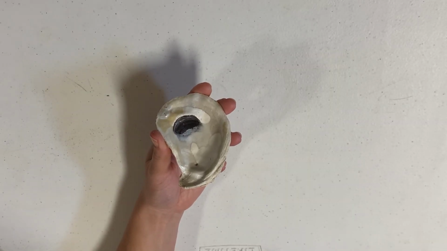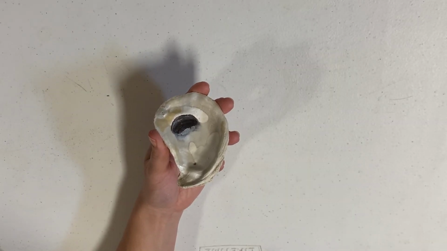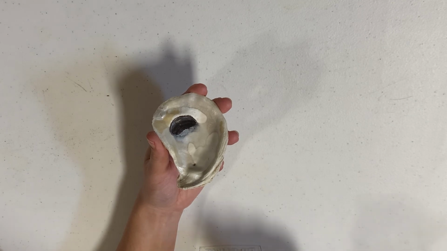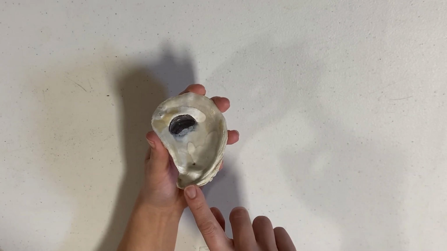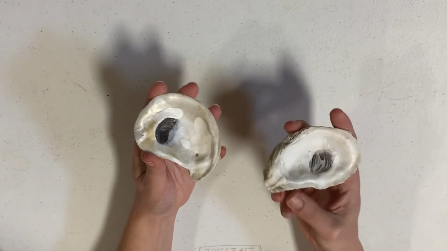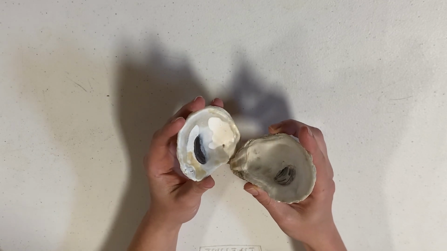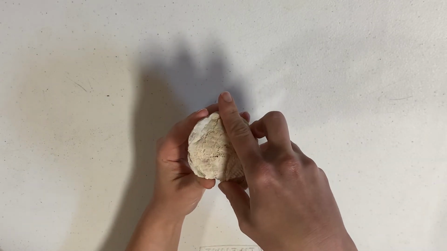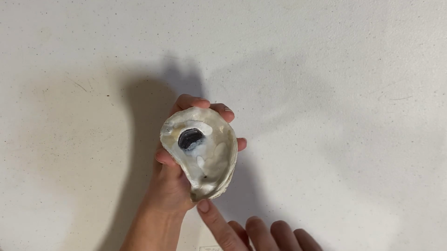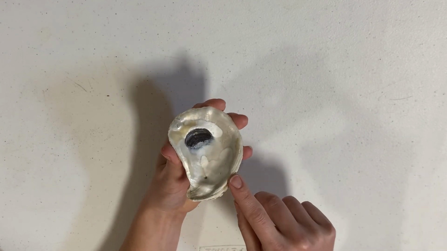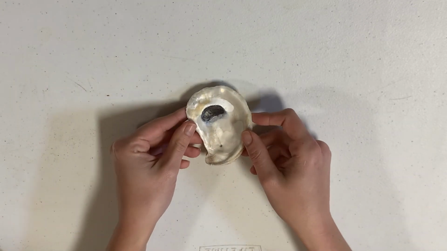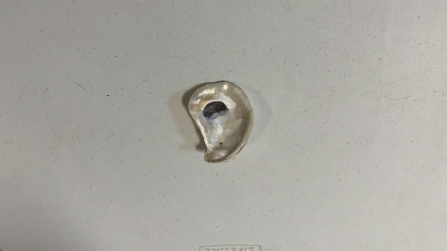The shell on your desk is a recycled oyster shell we got from a restaurant. Don't worry, we made sure it's clean. Your shell should be oriented with the hinge closer to you. The hinge is where the two shells would have been connected. It's usually the smallest part of the shell. Make sure your shell is oriented correctly.